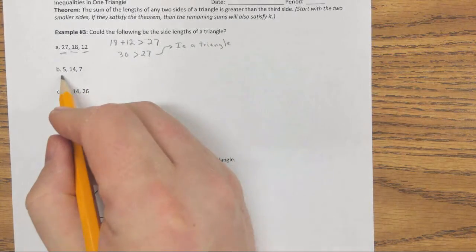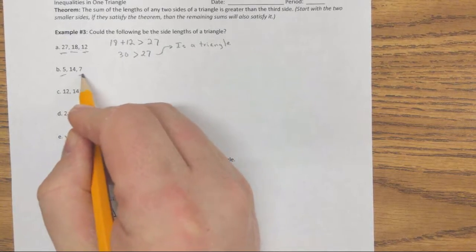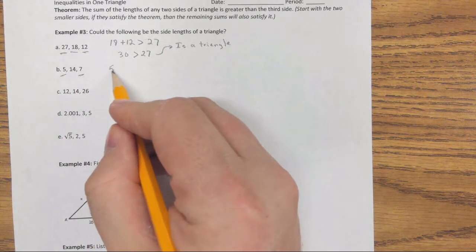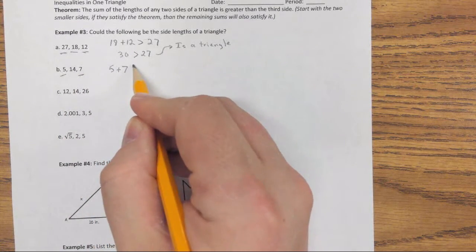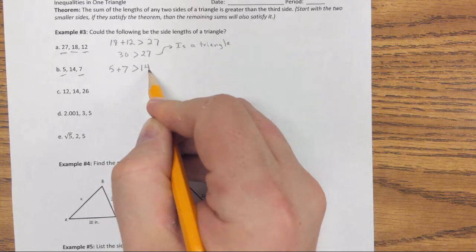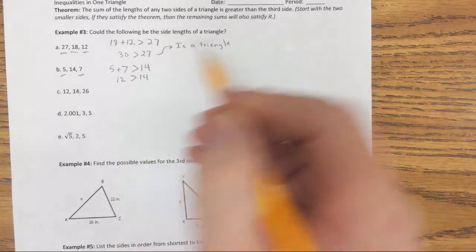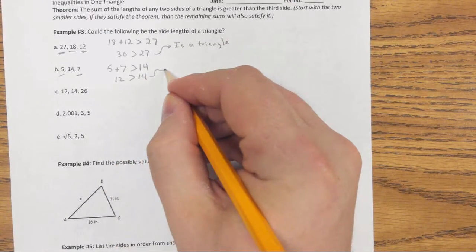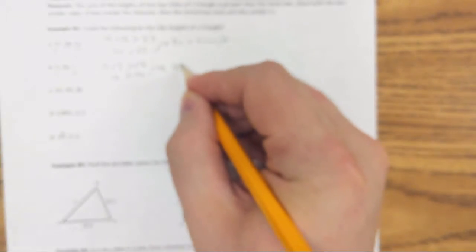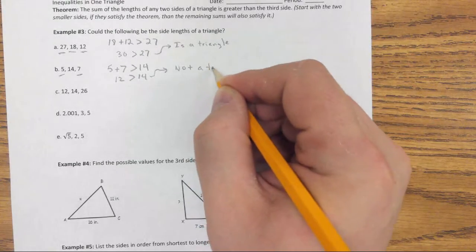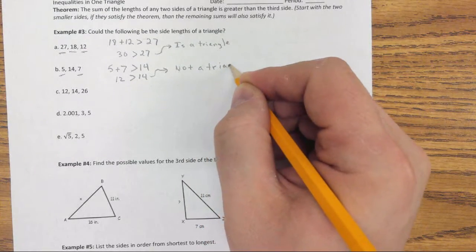Okay. Let's look at this one. This is 5 and 7. So 5 plus 7, is that greater than 14? Well, 5 plus 7 is 12. Is 12 greater than 14? No, it's not. So this is not a triangle. It's impossible for that to be a triangle.